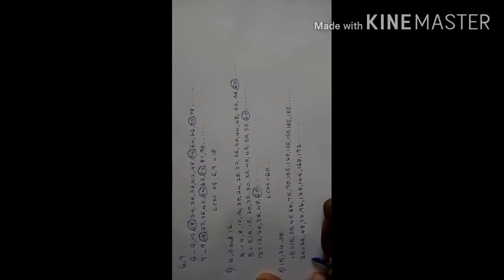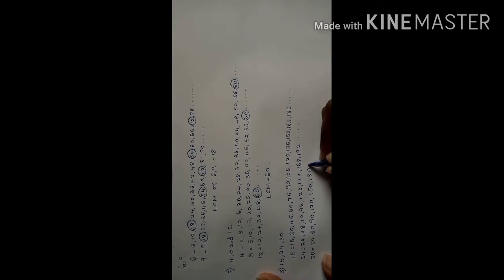Then we look at the multiples of 30. So for 30, we again start with 30, 60, 90, 120, 150, 180, 210, 240, 270, 300, quite a big number, and you continue in that manner.